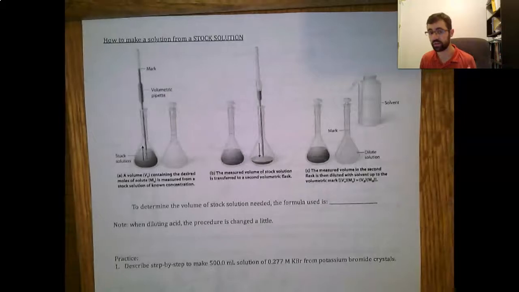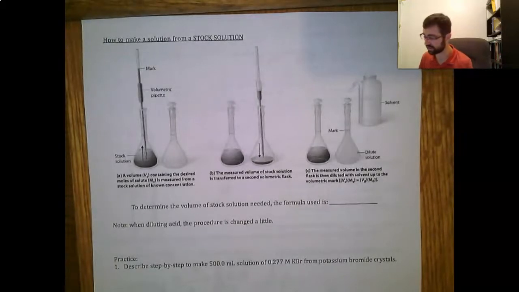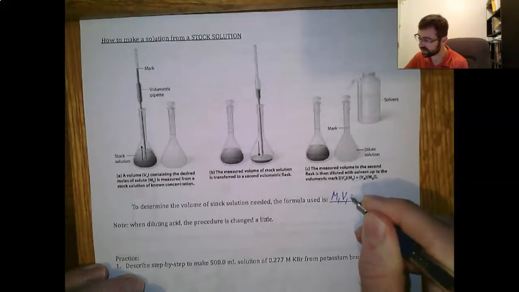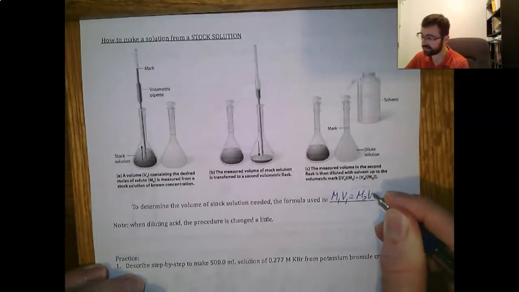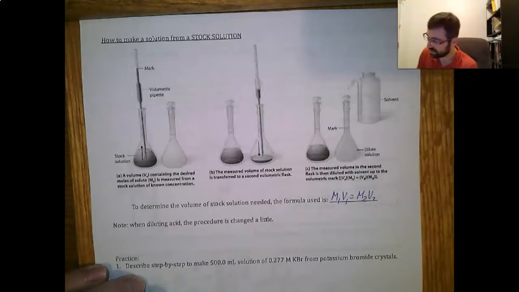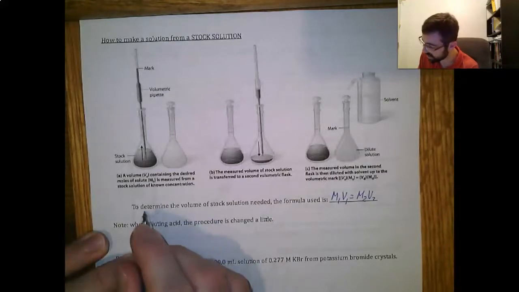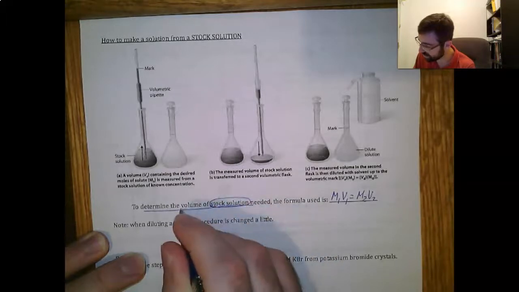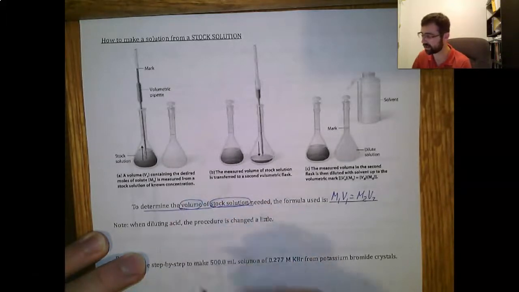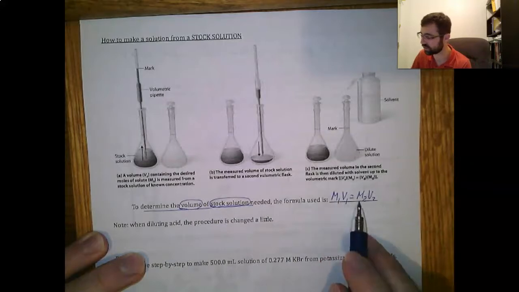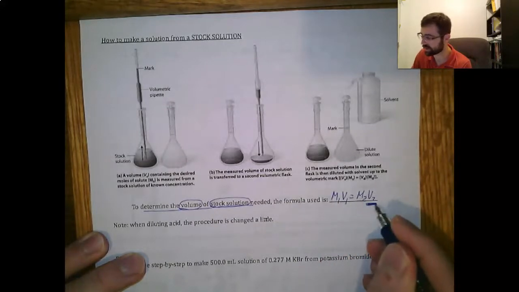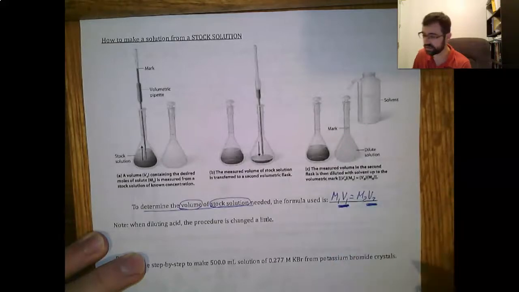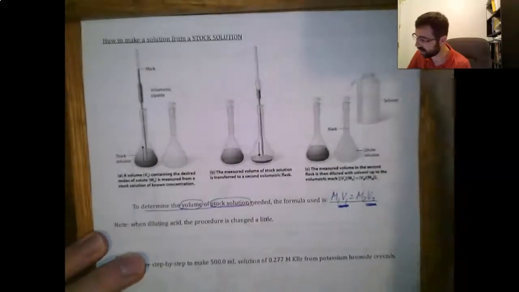Well, how do we find what volume of the stock solution I need? We have a different formula for that. That's M1 V1 equals M2 V2. To determine the volume of stock solution that is needed, and I'm looking for volume this time, not mass, I'm going to use M1 V1 equals M2 V2, where I'm solving, I'm sorry, not V2, I'm solving for V1. Okay, so I'm actually solving for V1.